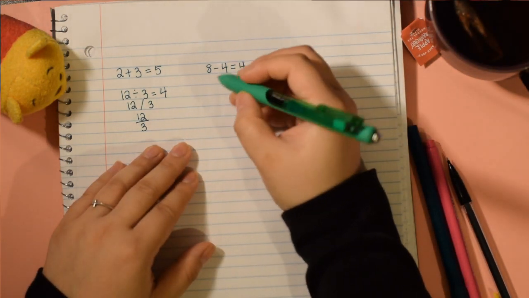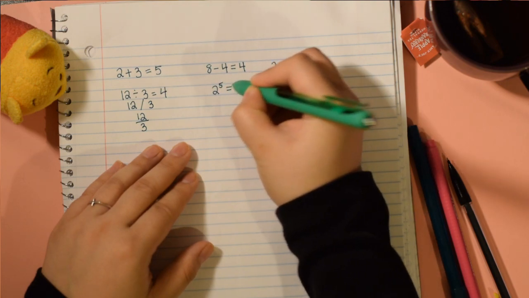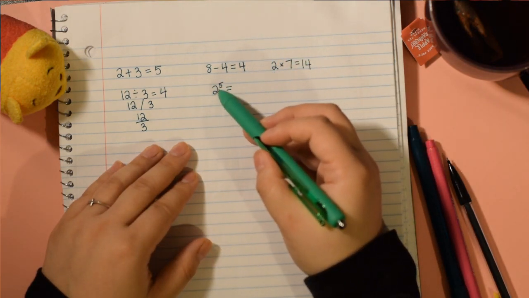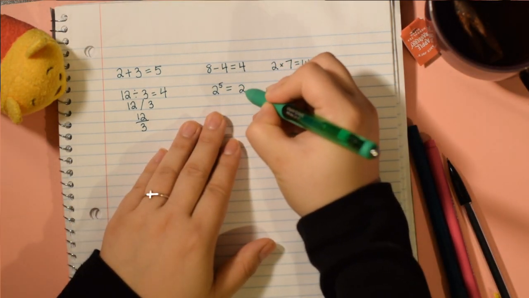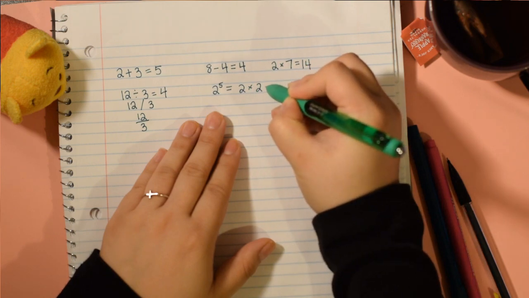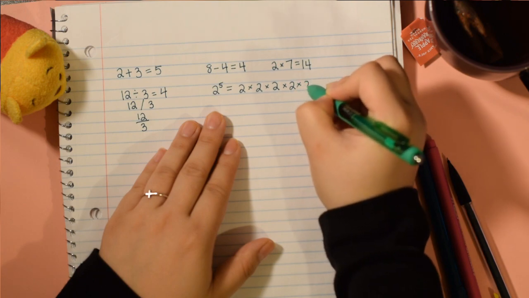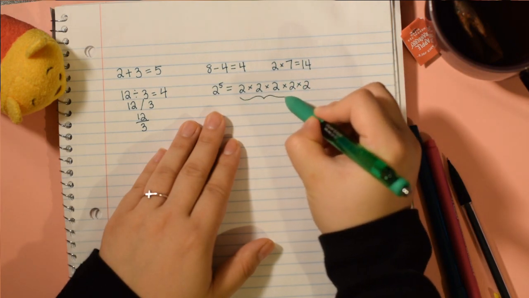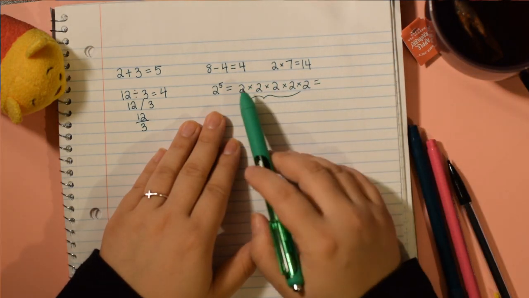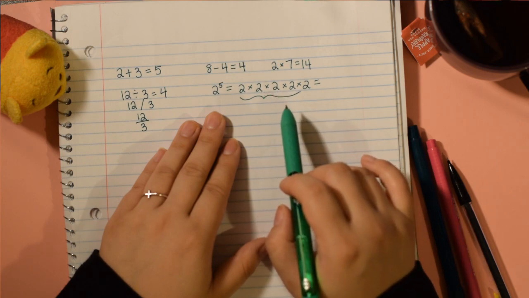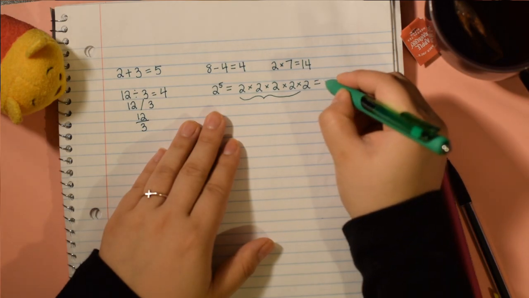And then with exponents, 2 to the power of 5, like that, means what? Means 2 times 2 times 2 times 2 times 2. So 2 times itself 5 times. 1, 2, 3, 4, 5. So that would be 2 times 2 is 4. 4 times 2 is 8. 8 times 2 is 16. 16 times 2 is 32.